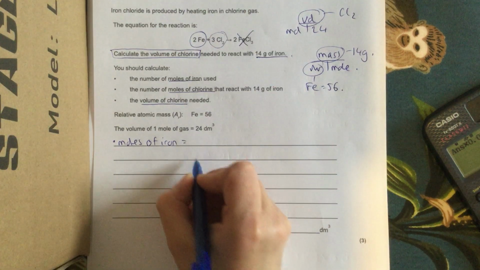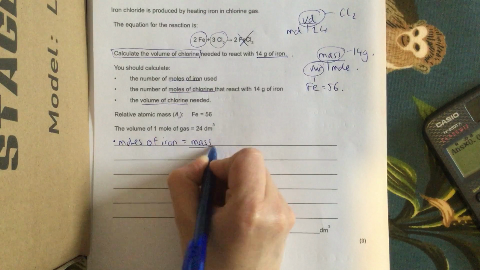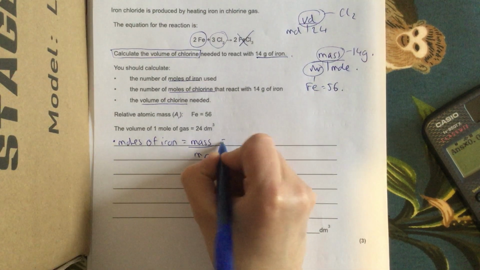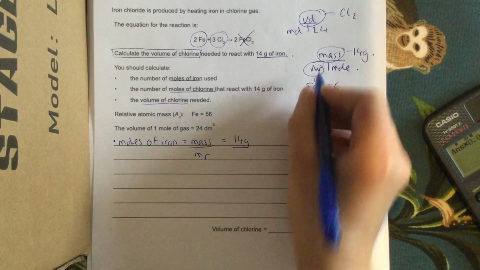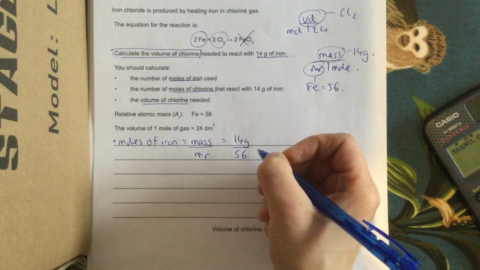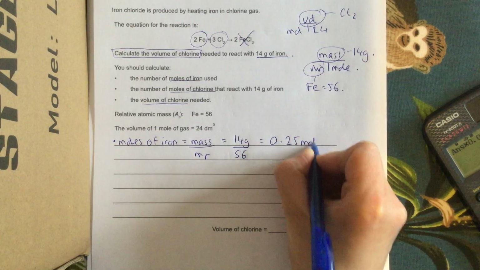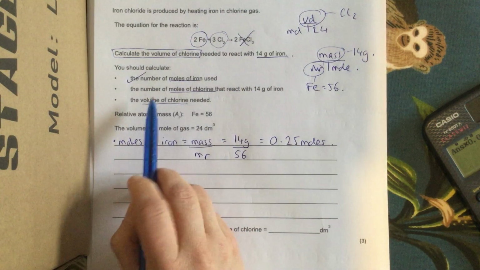So formula is going to be mass divided by Mr to calculate my moles. Substitute in, my mass is 14 grams. My Mr, I made a note, was 56. So 14 divided by 56 gives me 0.25 moles. Okay, first one done. What are they asking for next?